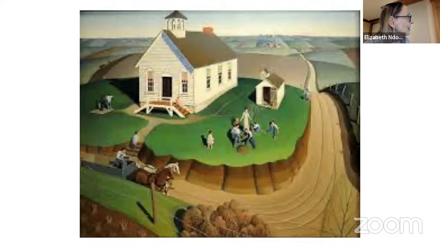Just really wonderful use of shadow. Even though the image feels flat, there's a lot of use of shadow to create dramatic effect. And a lot of wonderful use of perspective. The way the church building also recedes back into space.